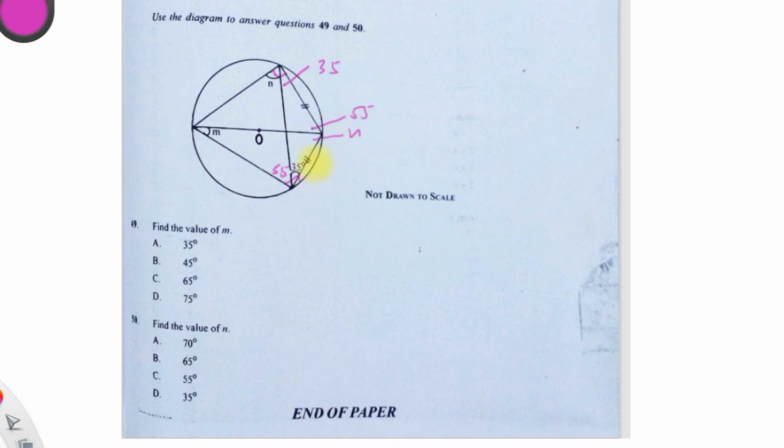Straight away we can see that M is equal to 35 degrees, because M and this angle are angles formed by the same arc or the same chord on the circumference. So M is equal to 35. This is the correct answer.